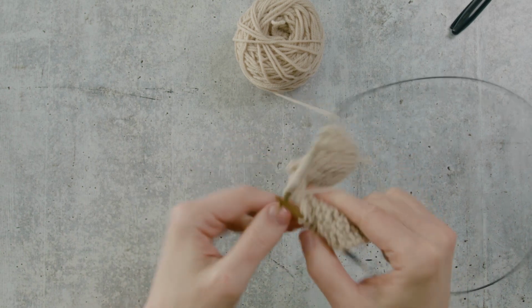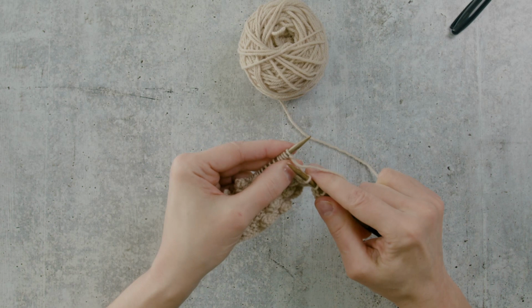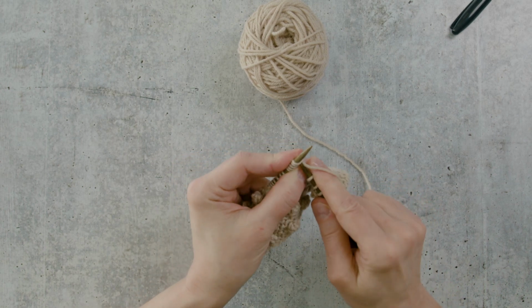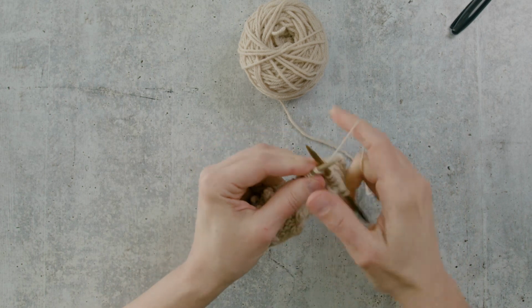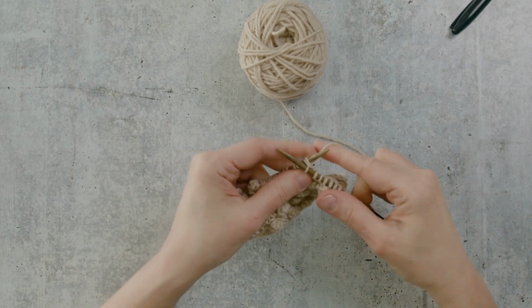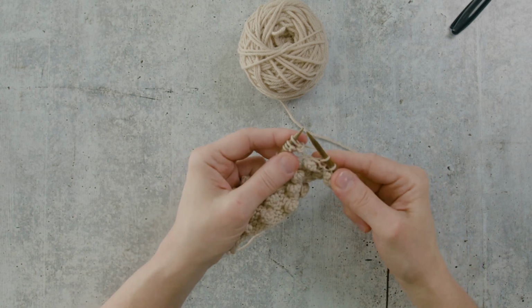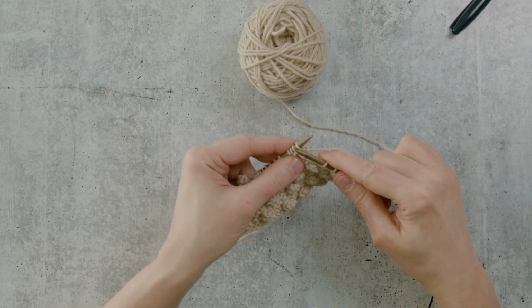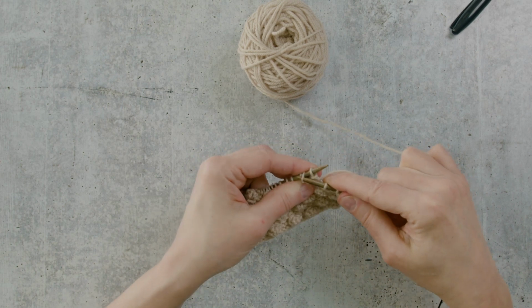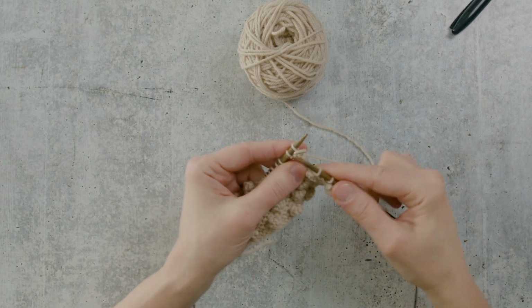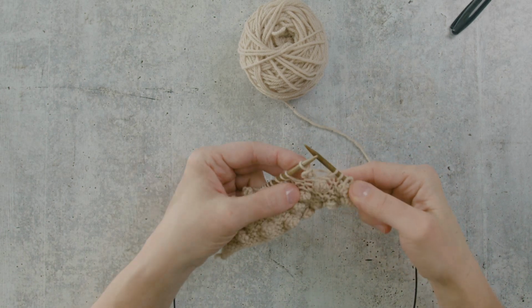turn back to the front, and close my bobble off. I'll knit those first 2 stitches together, and then slip that stitch back to the left-hand needle, and then pass the next 3 stitches over to finish my bobble.